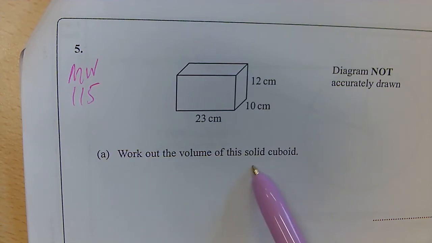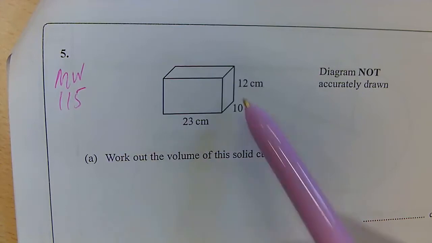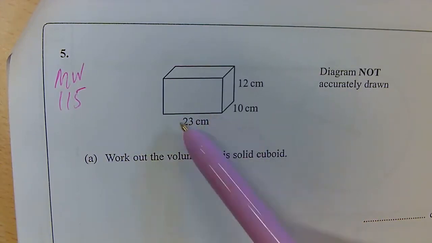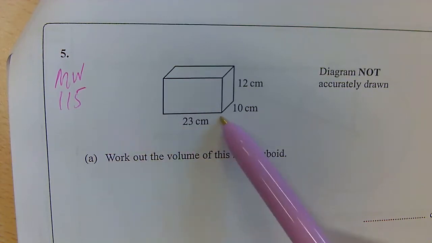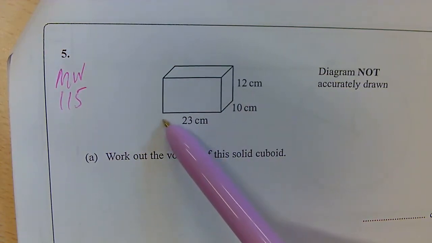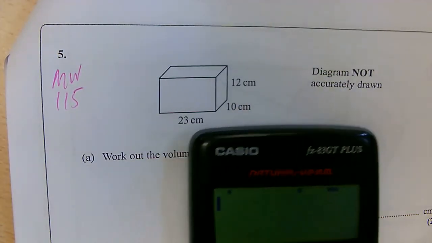So the volume of this solid cuboid. To work out the volume, for any prism, you would do the area of the front face times by the length. With a cuboid, because it's a special type of prism, you can just times all three dimensions by each other. So you've got 23 times 10 times 12. I'm going to be lazy and type it on a calculator.